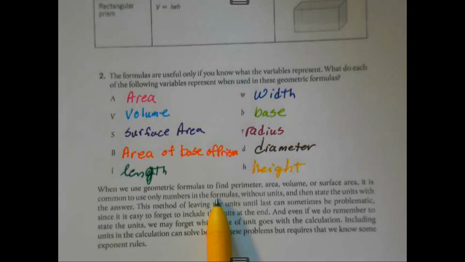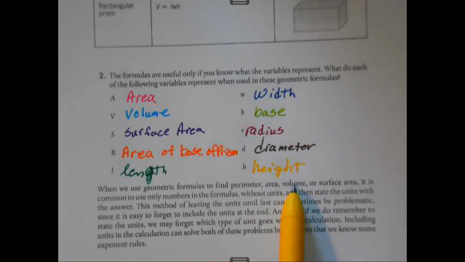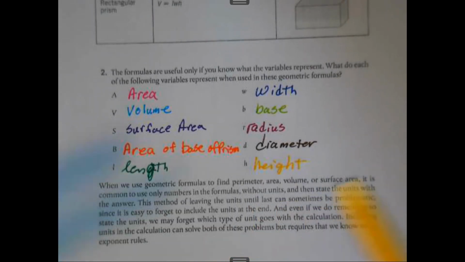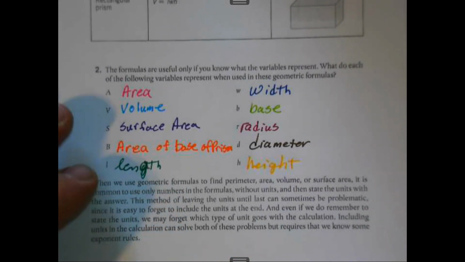It says formulas for all of these specific dimensions, that is perimeter, area, volume, surface area. It's common to use only numbers in the formulas, without units, and then state the units with the answer. In other words, be careful of the labels.